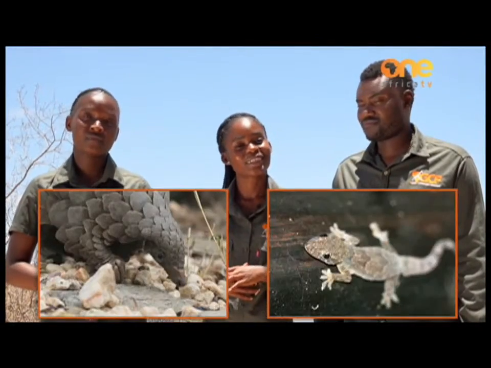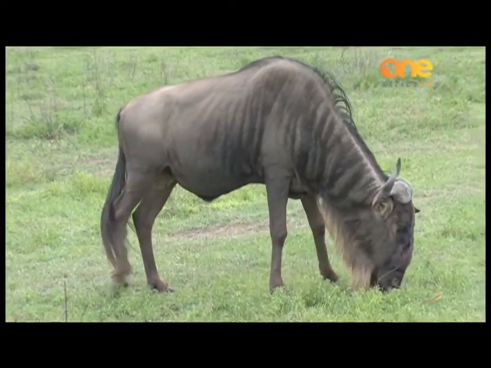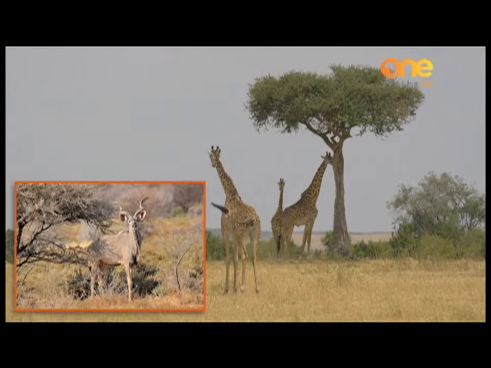Insectivores eat insects, for example, pangolins and geckos. Detritivores eat decomposed dead animals and plants as well as dung. And the examples are millipedes, maggots, and dung beetles. Now that we know what herbivores and carnivores eat, let's go into more detail about their feeding behavior. There are 2 different kinds of herbivores, grazers and browsers. Grazers mainly eat grass, but also other soft herbs, for example, springboks and wildebeests. Browsers eat leaves, fruits, and flowers from the bushes and trees. And the examples are kudus and giraffes.